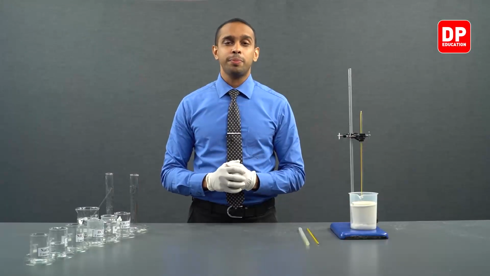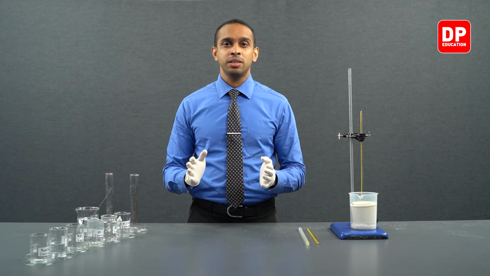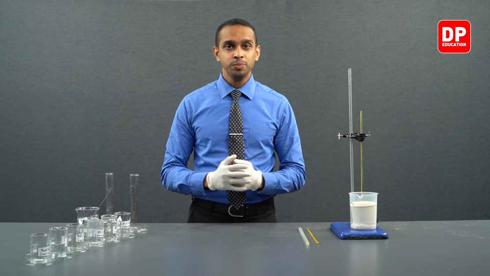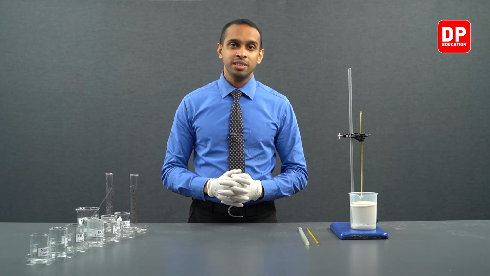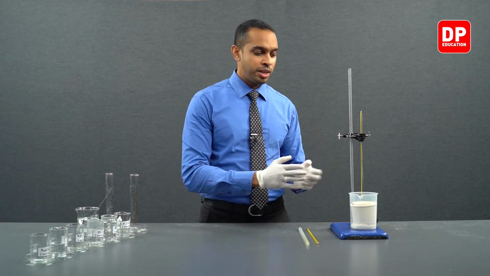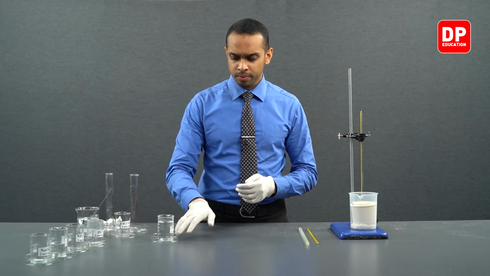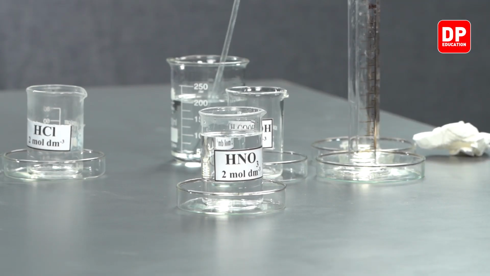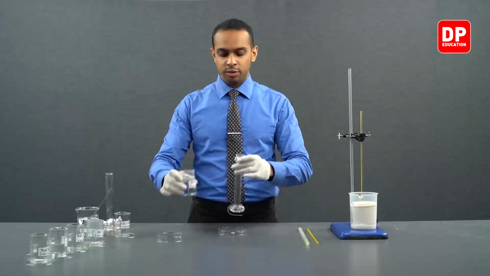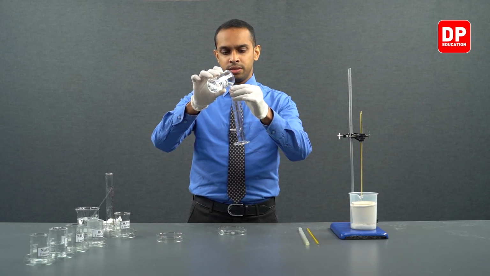In the second part of our practical, we are going to be looking into a reaction between potassium hydroxide and nitric acid. Now, let's first measure 50 milliliters of nitric acid and transfer into our plastic container here. We have our nitric acid over here. We are going to take a measuring cylinder and measure 50 milliliters of nitric acid.